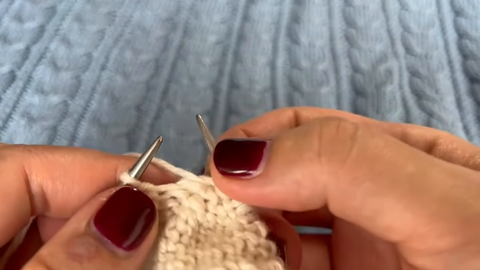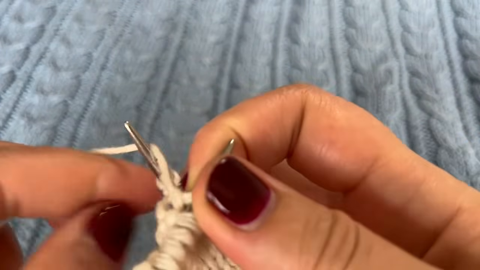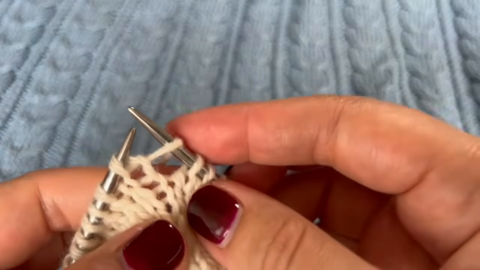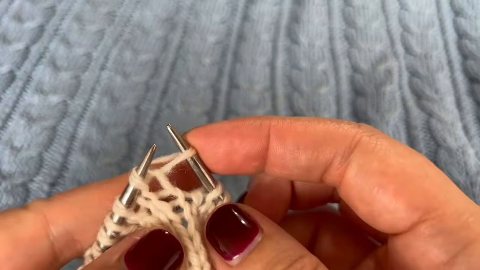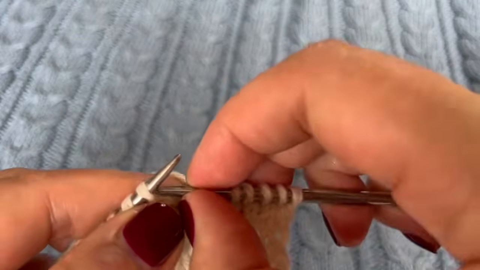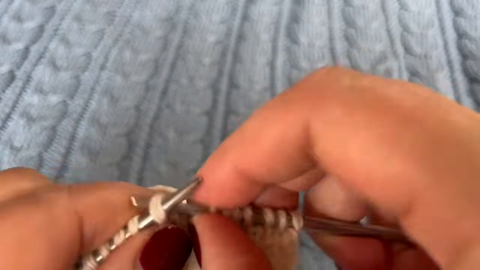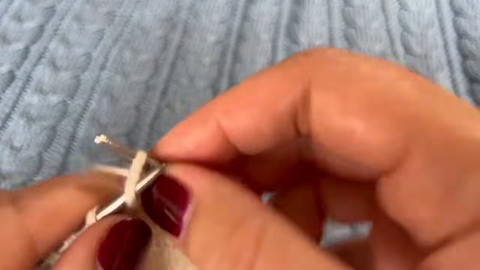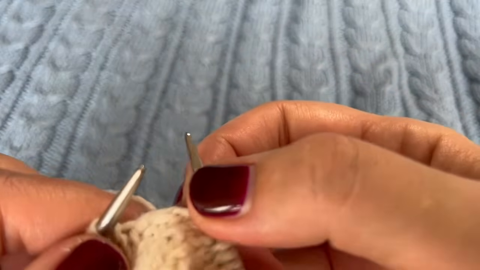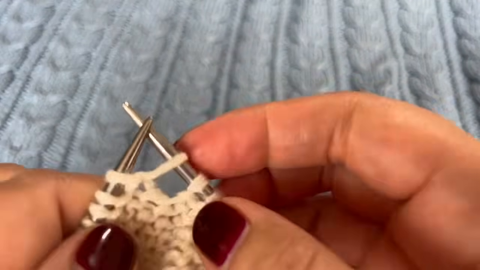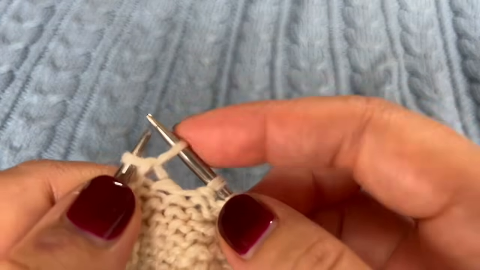I've reached the point where I want that turn, and I turn my needles, and this is where this yarn over naturally happens, and I just knit a little bit.